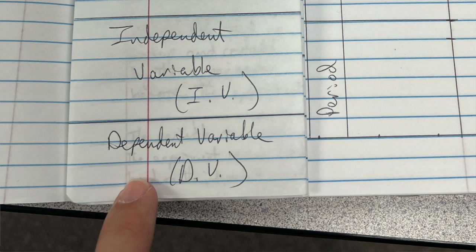Analysis. Period. Oscillation. What's next? Initial, and then final. After control, so controlling things is the dependent variable.